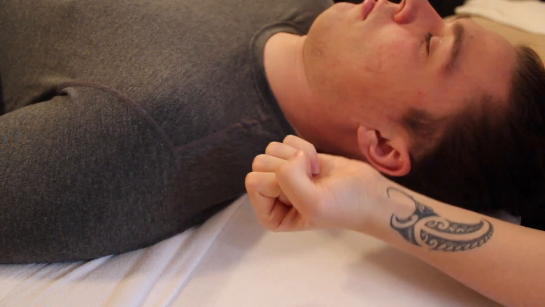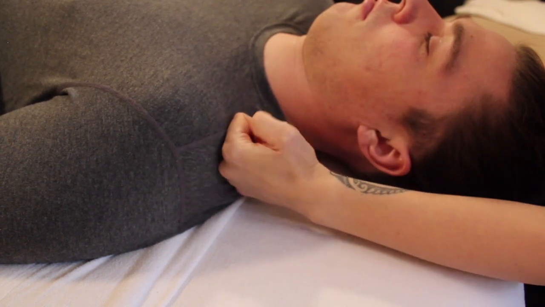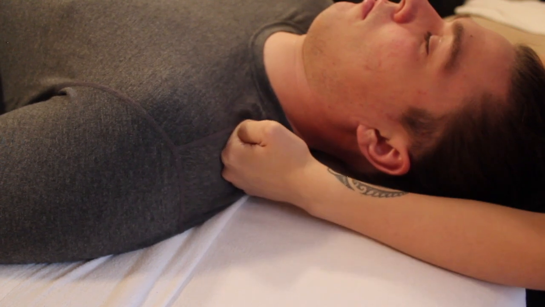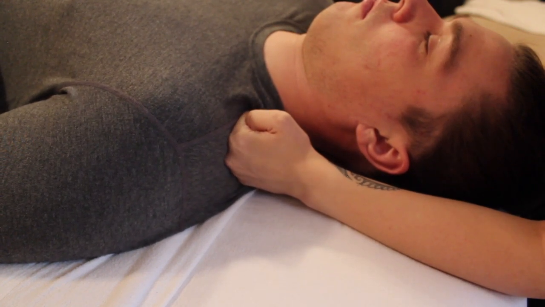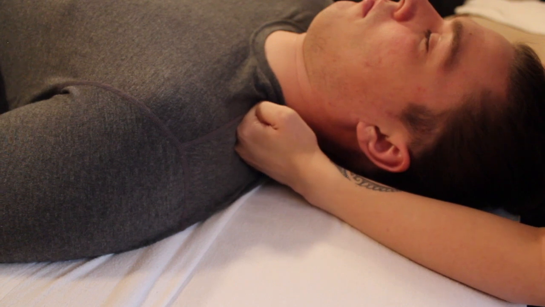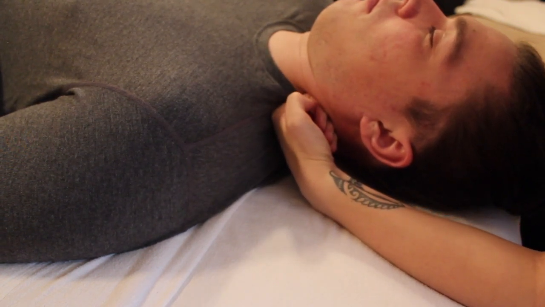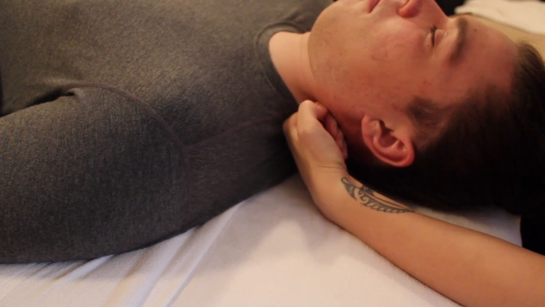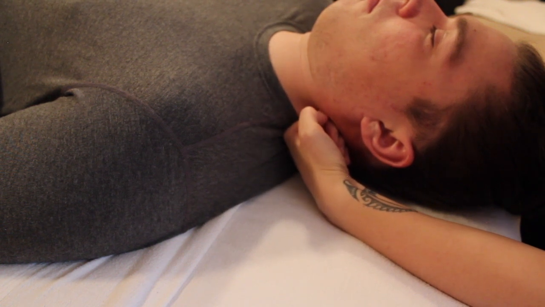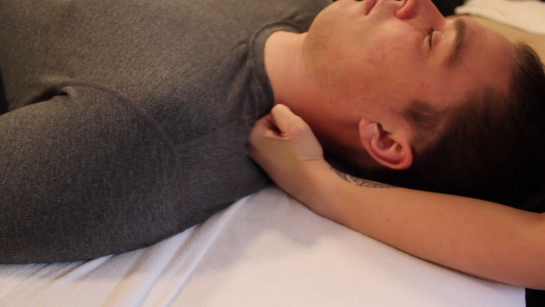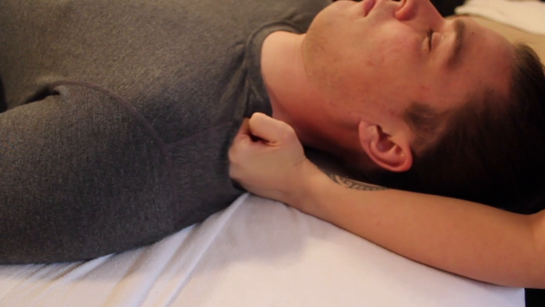You're just gonna take a fist, nice and open, not too hard, and then just press it right onto that fleshy part and just drag it nice and gently all the way along and up the neck. Not quite until you feel that bony ridge. You're not gonna go that far. Just go as far as feels comfortable.